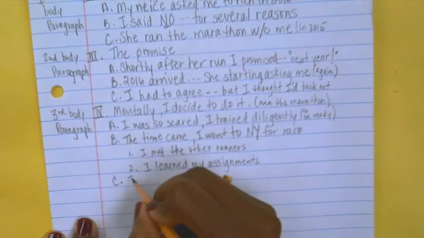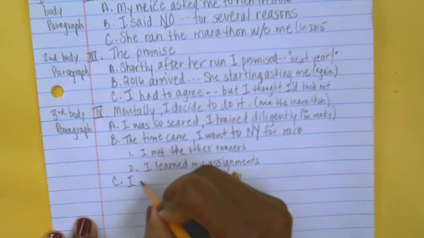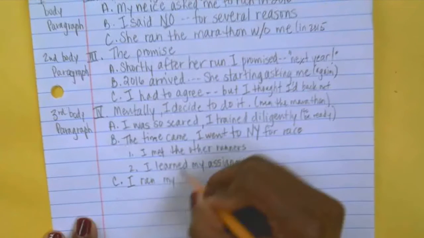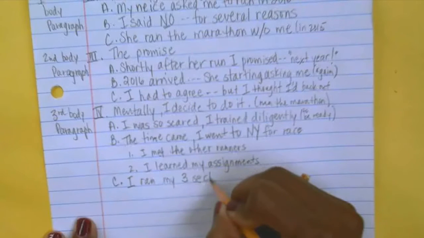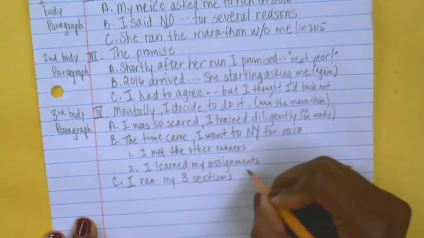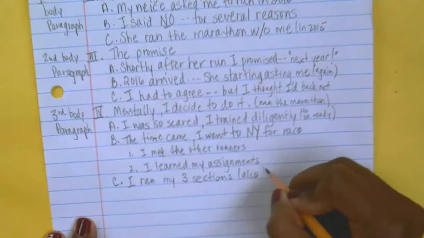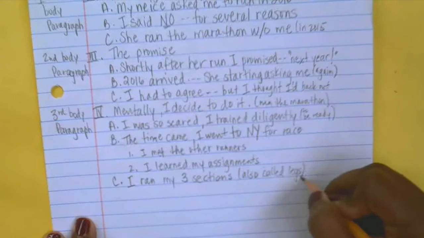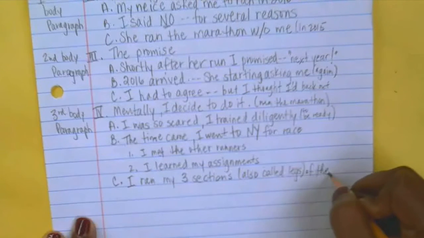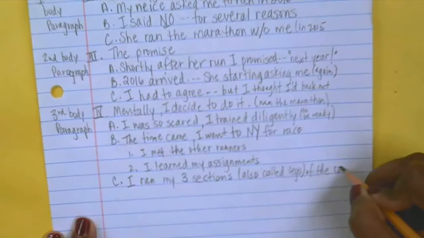Now C. So C, I actually ran the race. So the time came and I ran the race, and I did it. It was the hardest thing I've ever done, but I ran my 3 sections of the race. Got it done. Okay, so now it is time to pause the video once again and you work on your Roman numeral 4, which is how this whole thing ended up. Then come back.